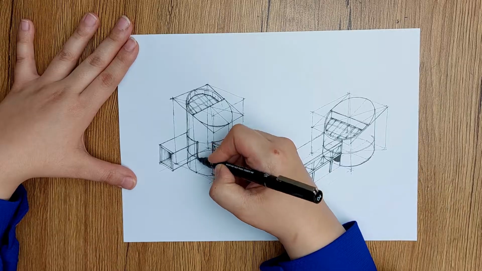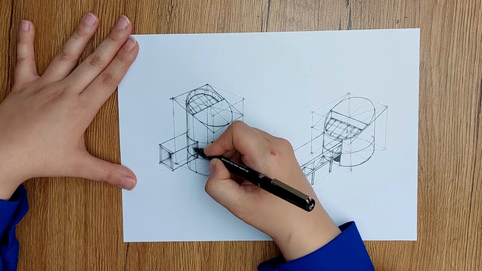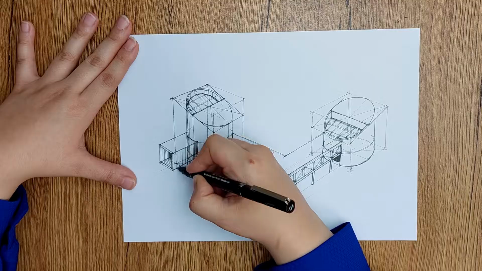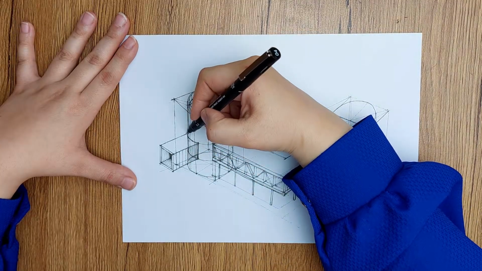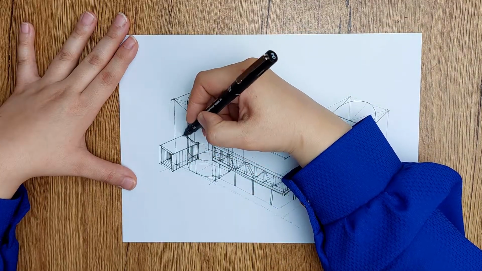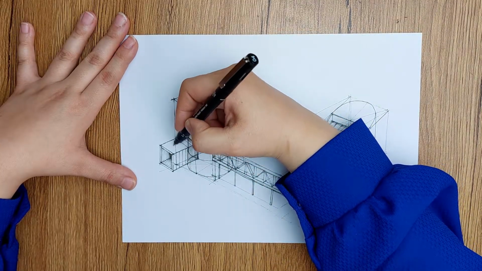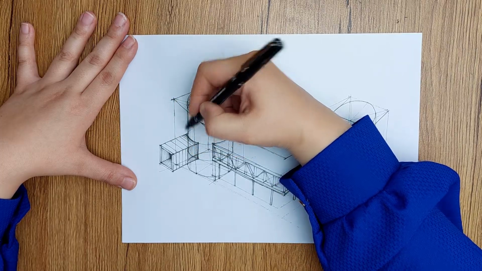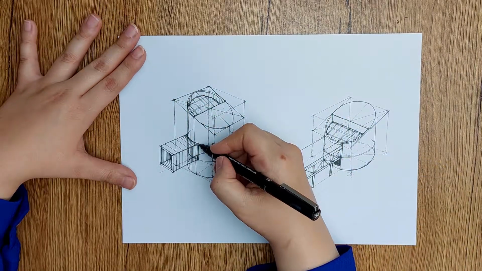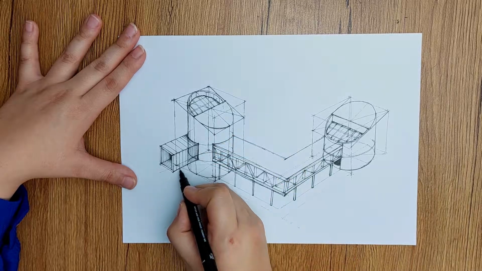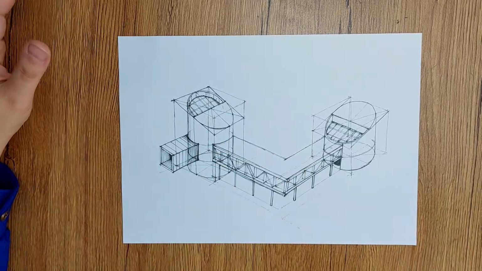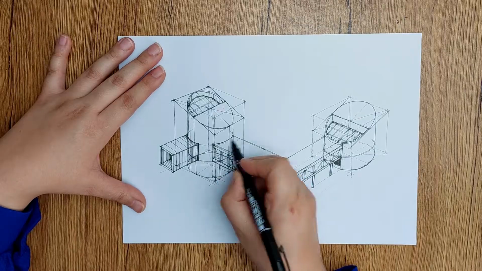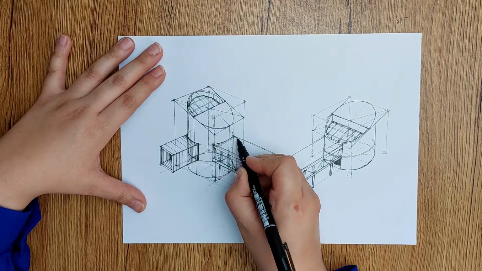Now let me draw some vertical hatches on this body. Here maybe I will show the material, the wooden material of this deck. Then same here, parallel to X.